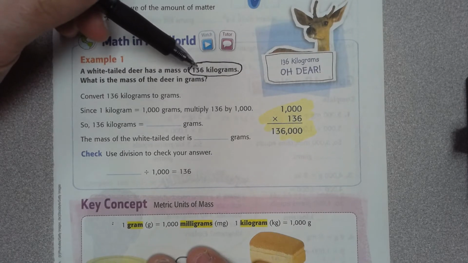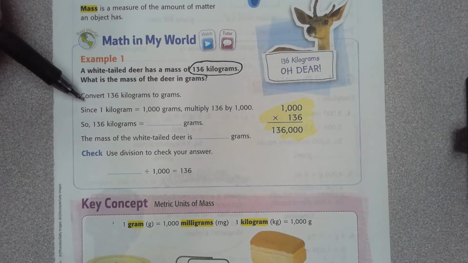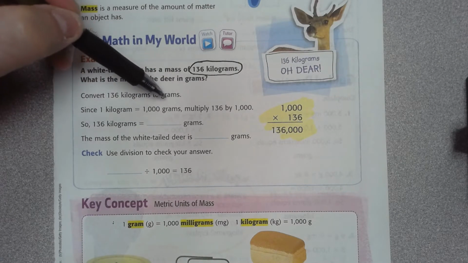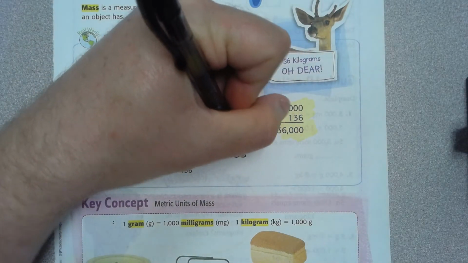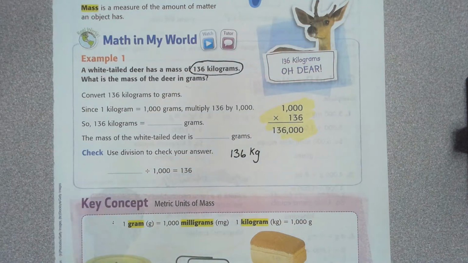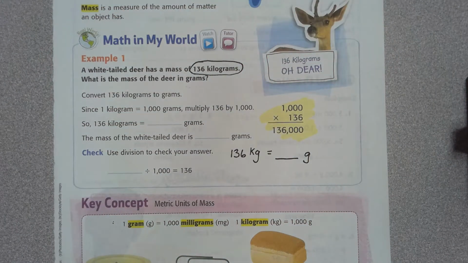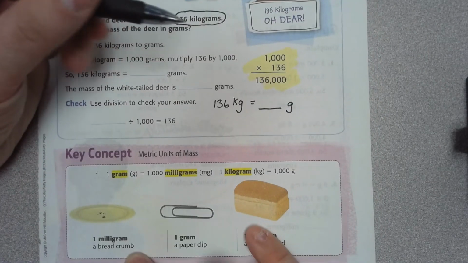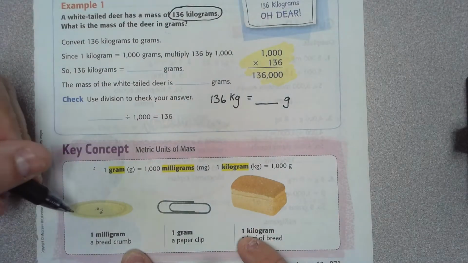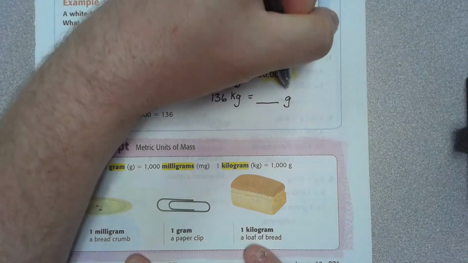We have 136 kilograms, and we need to know how many grams that is. So it says here you're going to convert 136 kilograms to grams. So if we said, well, 136 kg is kilograms, by the way, and we need to convert that to grams. The idea still works the exact same. You know how we talked about going from a big to a small, and as you can see here, a kilogram is a lot bigger. It's just bigger than all these milligram and grams, right? Just think of a kilo. So this is big, this is small.